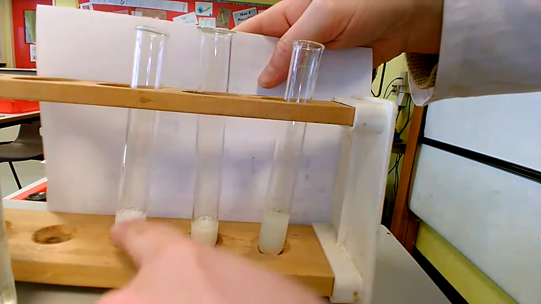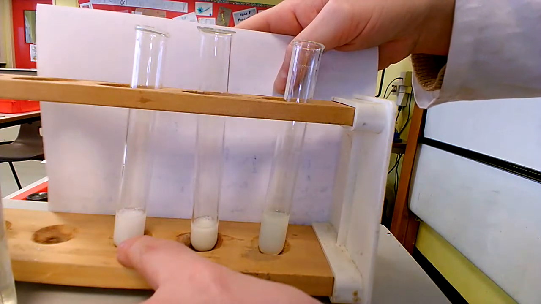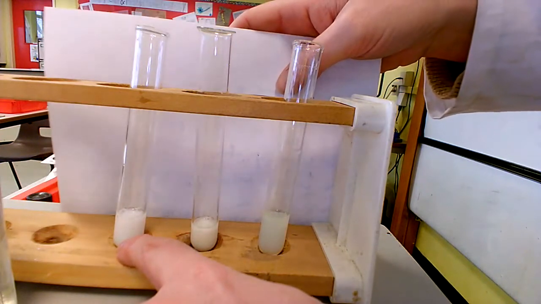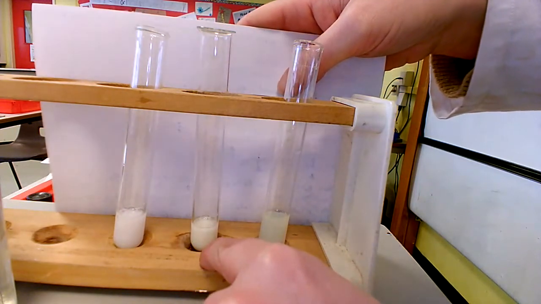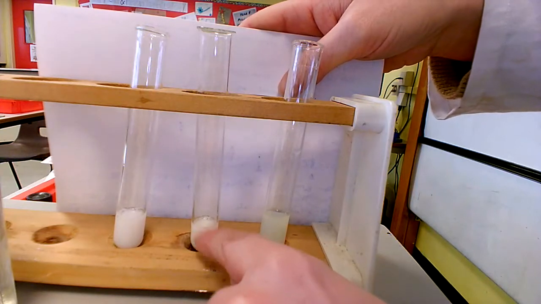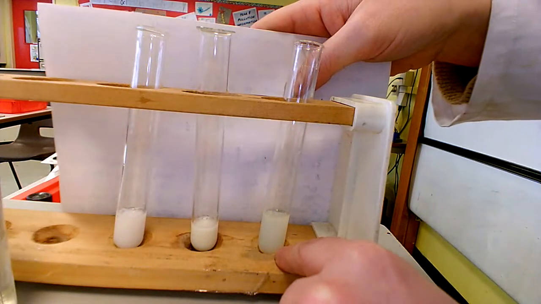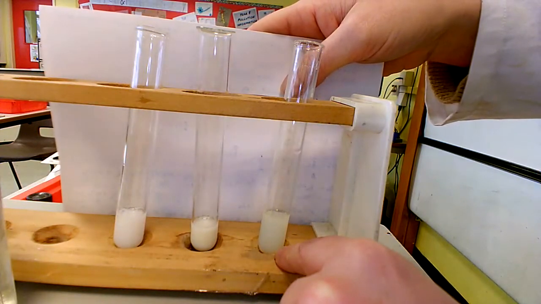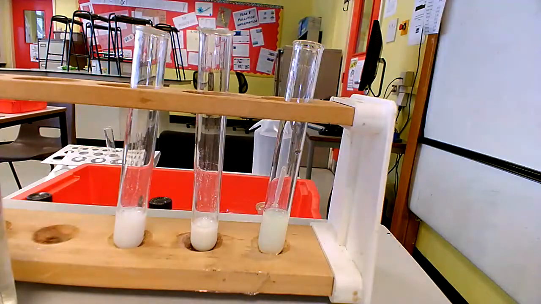So the chloride ion shows up as a white precipitate when it reacts with the silver from the silver nitrate. The bromide reacts with the silver nitrate to form silver bromide, which is a cream precipitate, and the silver iodide is a yellow precipitate. So those are the colours that you need to learn.